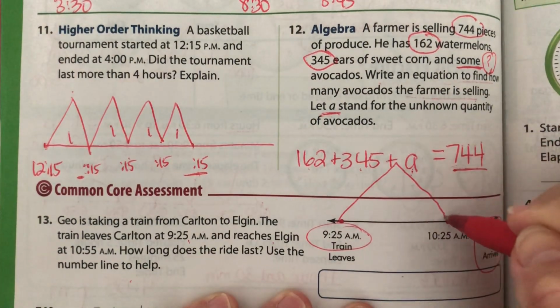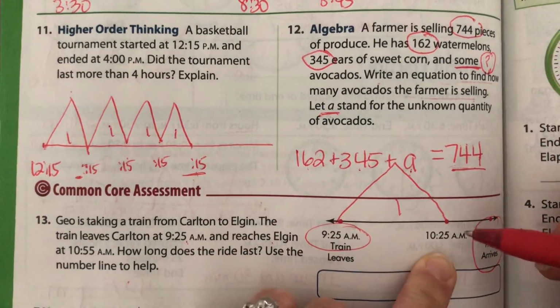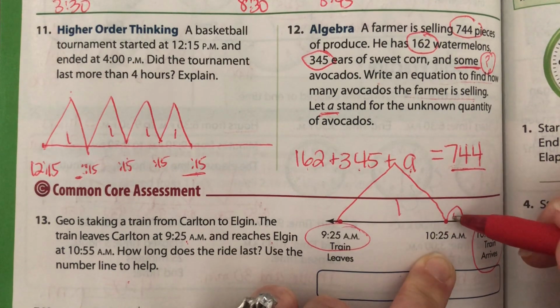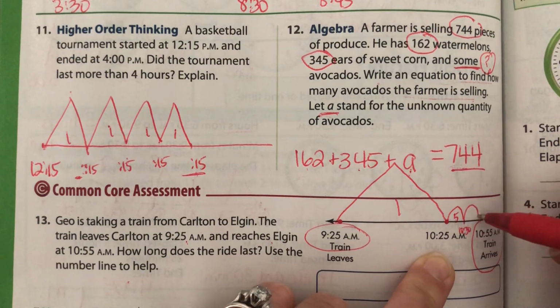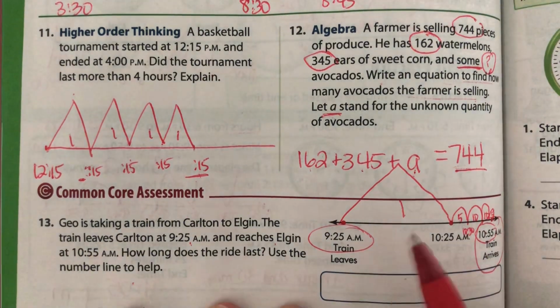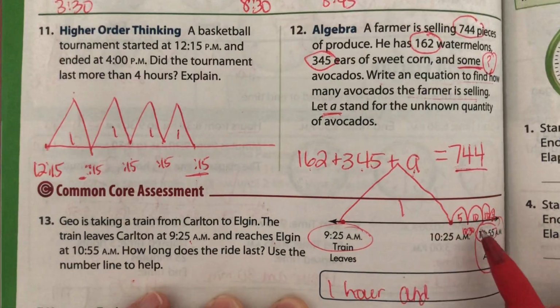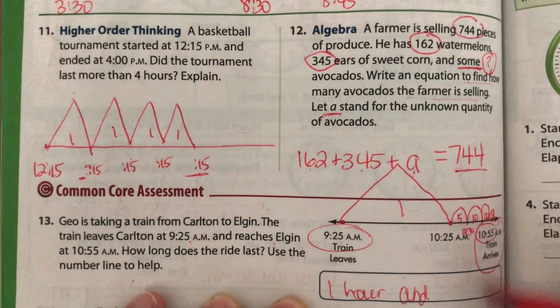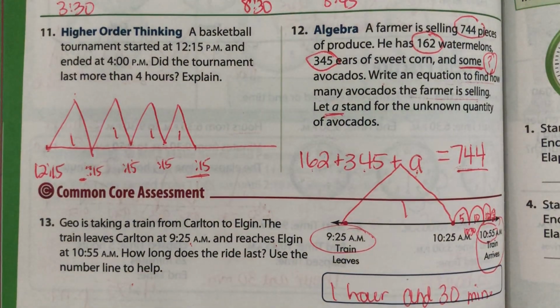10:25 to 11:25 is 1 hour. And then we have to get from 10:25 to 10:55. So you could do 5 minutes to get to 10:30. And then maybe go 10 minutes, 10:40, 10:50, and then a 5 minute, right? 10:40, 10:50, and 5 minutes to 10:55. So it would be 1 hour. And we have 10, 20, 25, 30. Okay. Bingo. Nice job.